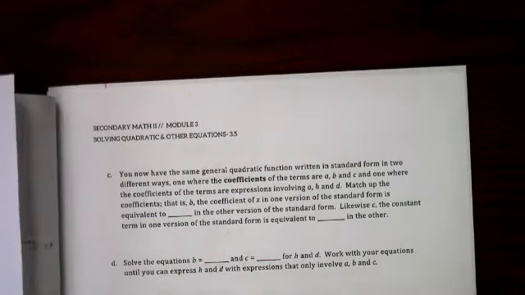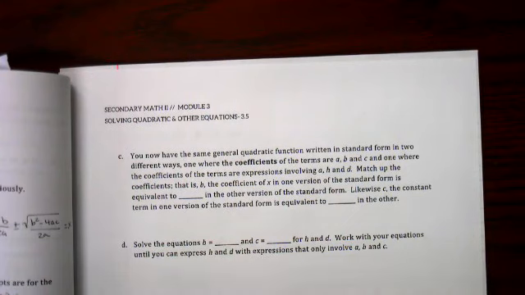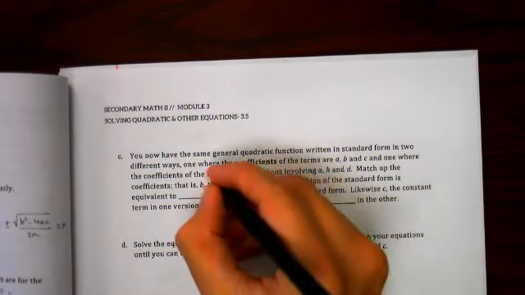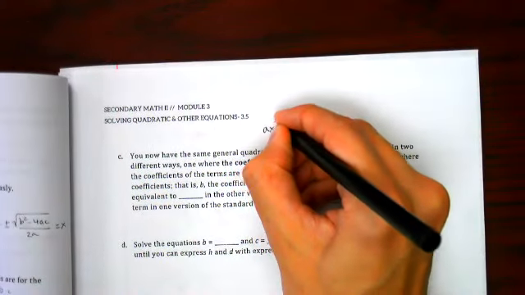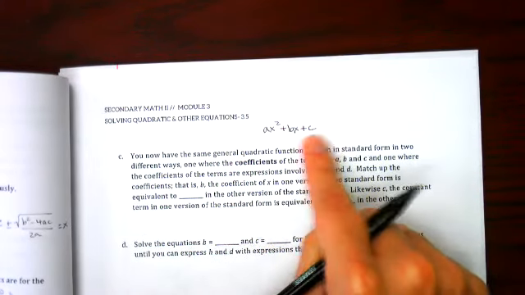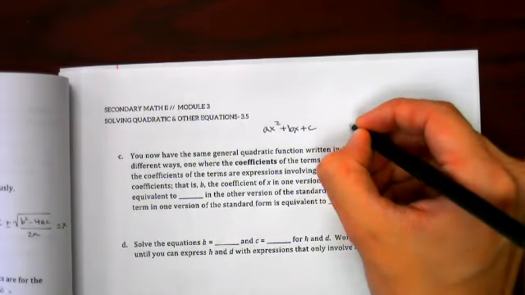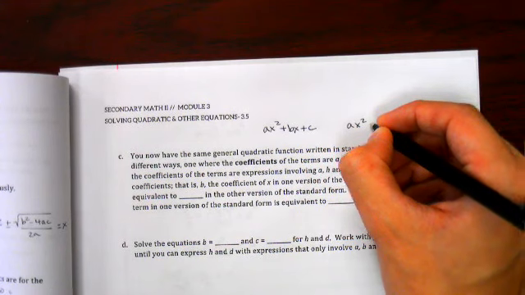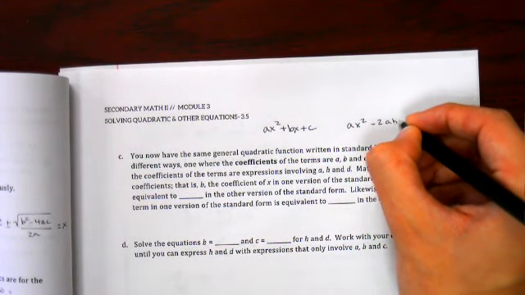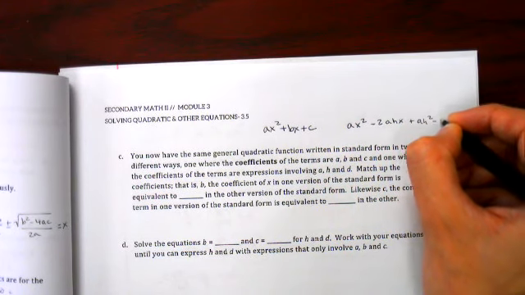Okay, so now we're going to talk about question C. It says you now have the same general quadratic function written in standard form in two different ways. One where the coefficients of the terms are a, b, and c. So that looks like ax squared plus bx plus c. Right? So that's one way we can write it. And then the other way we can write it, which we just wrote, is ax squared minus 2ahx plus ah squared minus ad squared.